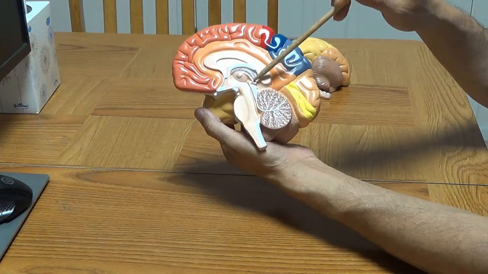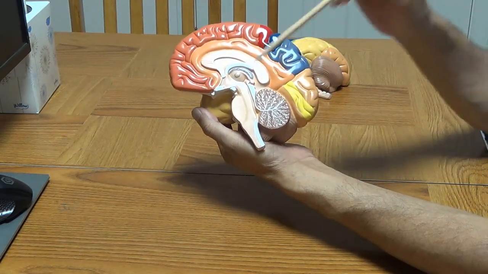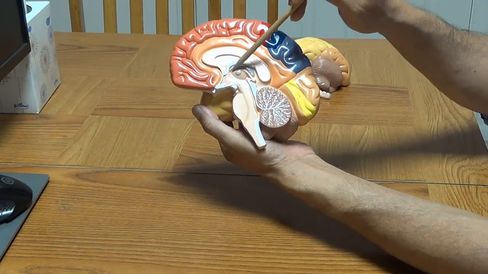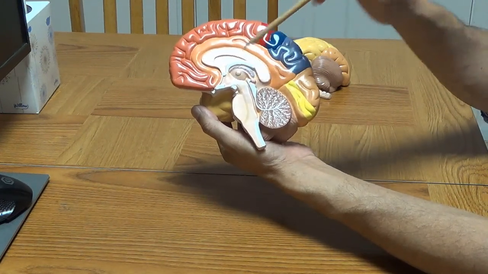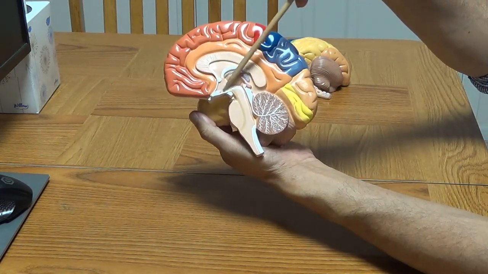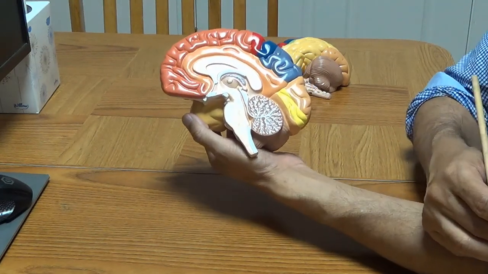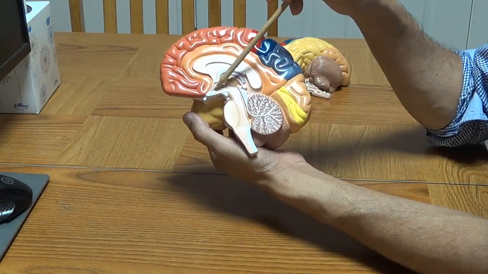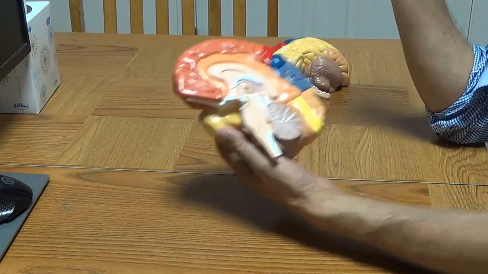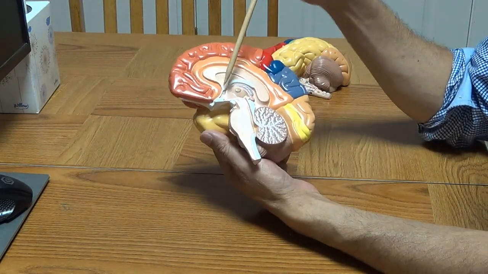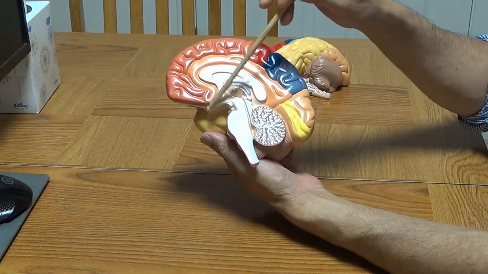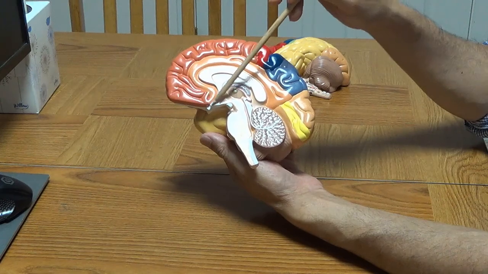This is the pineal gland, responsible for the circadian rhythm and production of melatonin. This is the thalamus, major sensory relay station, and below the thalamus, this is hypothalamus, responsible for food and water intake, right? It controls the pituitary gland, and you have pituitary gland here, not shown, and hypothalamus is connected to the pituitary gland by the infundibulum.